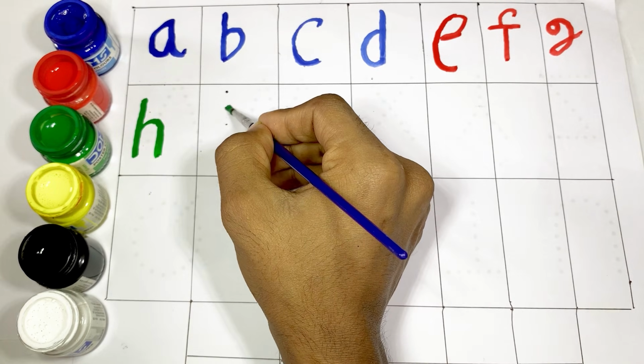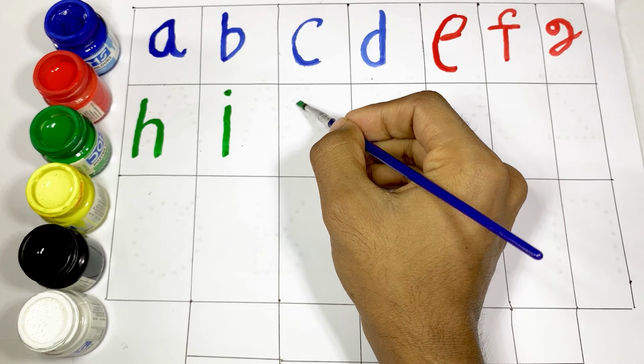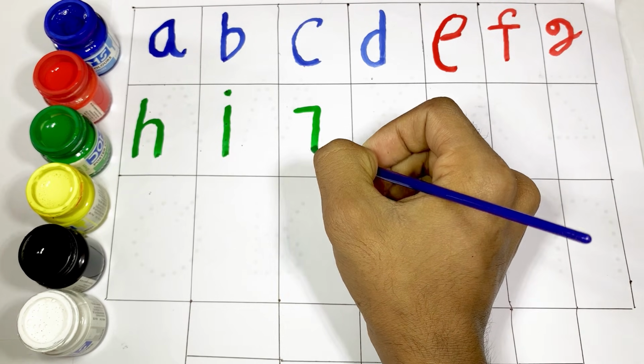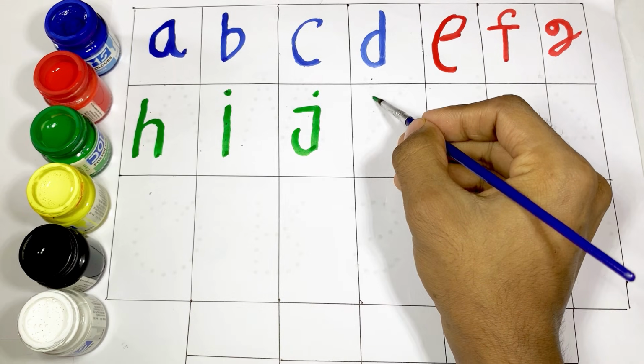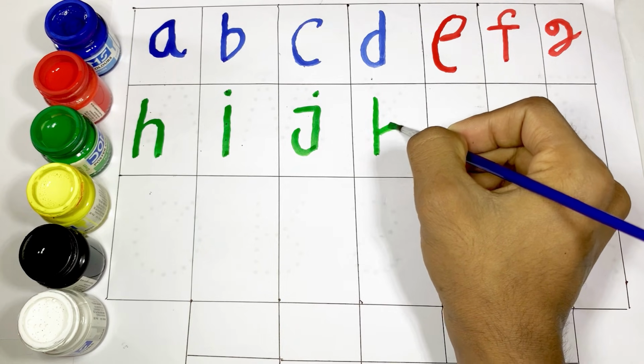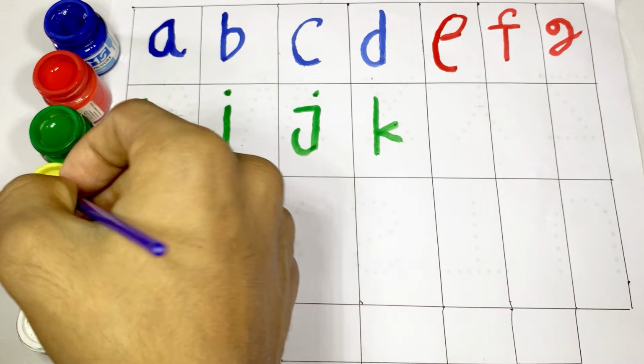I for ice, I for ice cream. J, J for joker, J for jackfruit. K, K for kite, K for king. It's neither L. L for lion, L for lemon. The alphabets of L. And use yellow color.